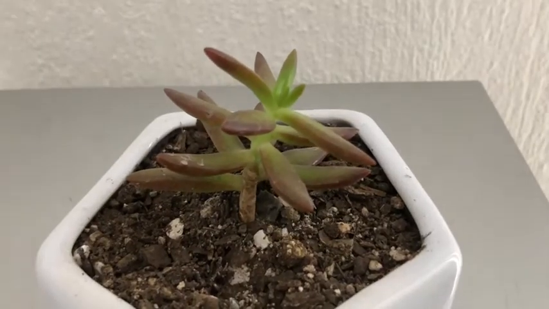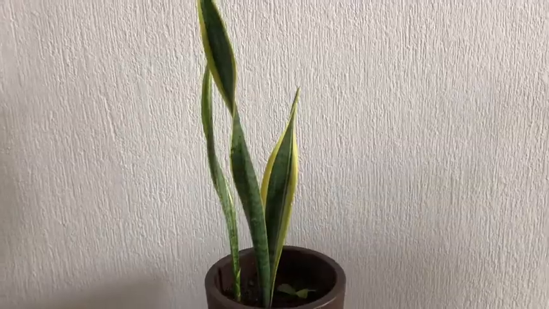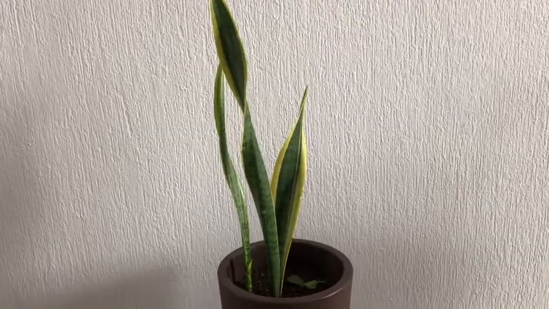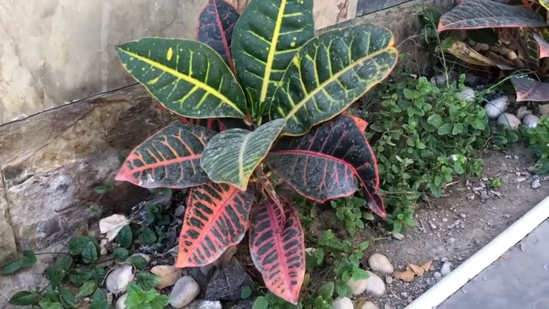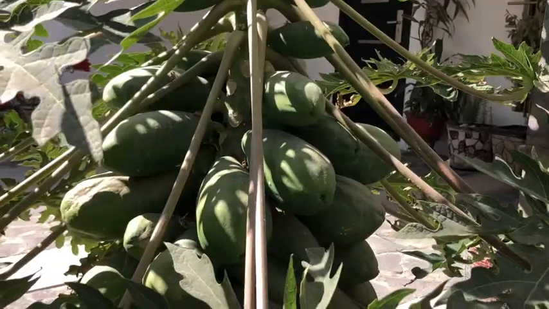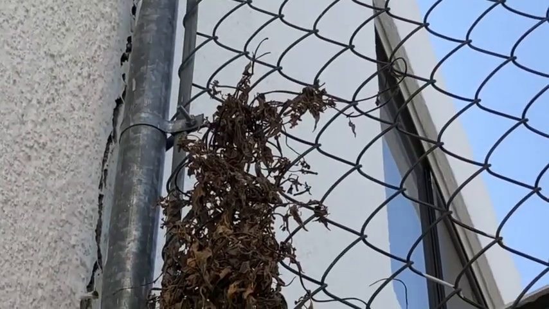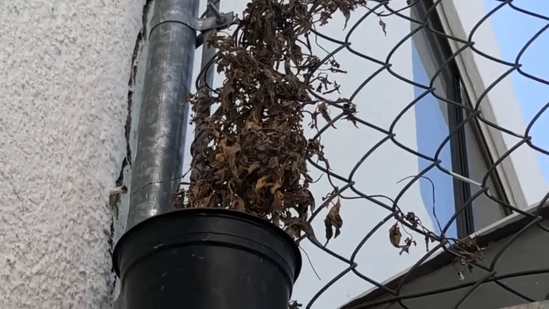I have this little succulent here, a palo de Brasil. I also have a snake plant. This one is called a croto, and also I have some more spearmint around it. Neighbor has some papayas. And I also have this dead one. I didn't manage to water it.